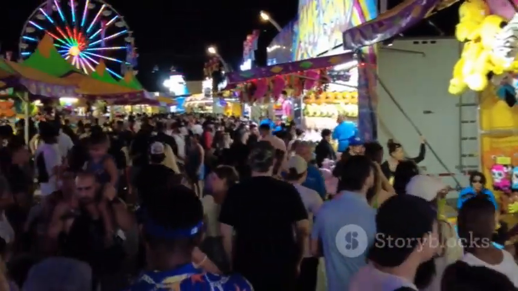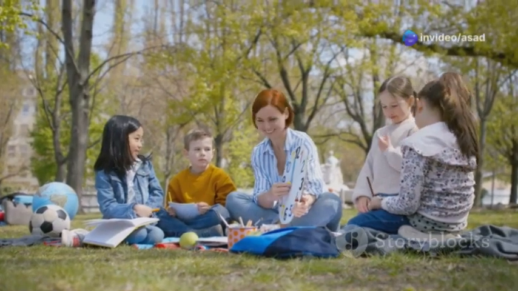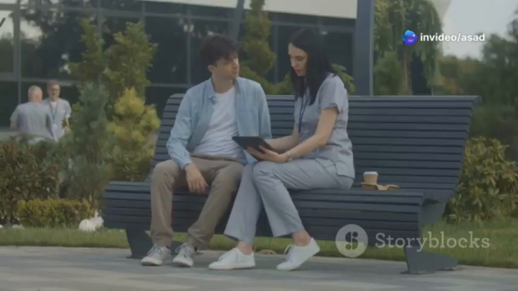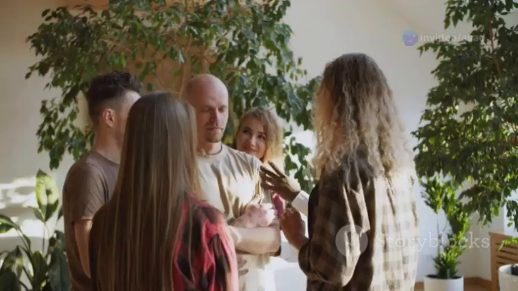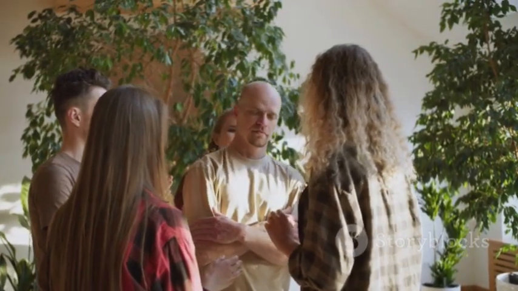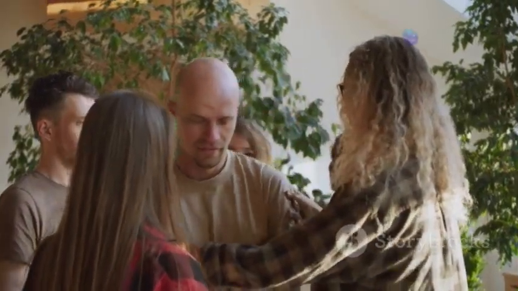ADHD is more common than many realize. It is crucial to understand that ADHD is not a sign of low intelligence or poor upbringing. It's a brain-based condition that requires professional diagnosis and management. Recognizing the signs and symptoms of ADHD is the first step towards seeking appropriate support and guidance.